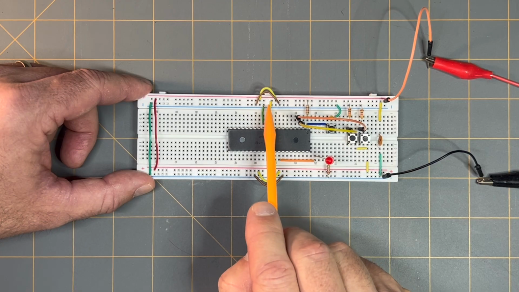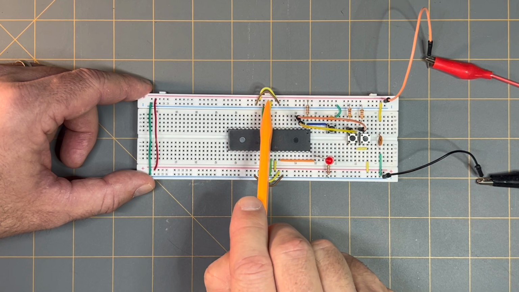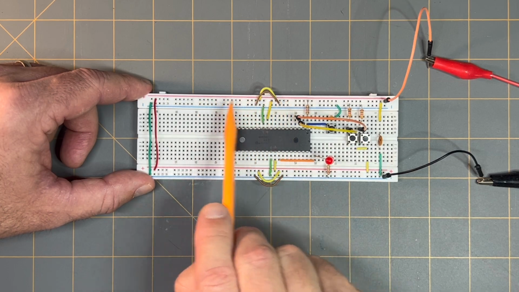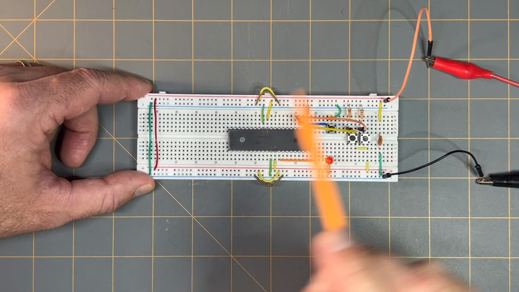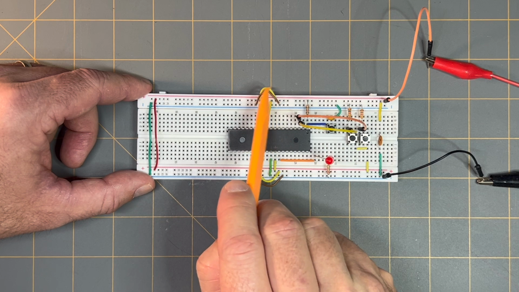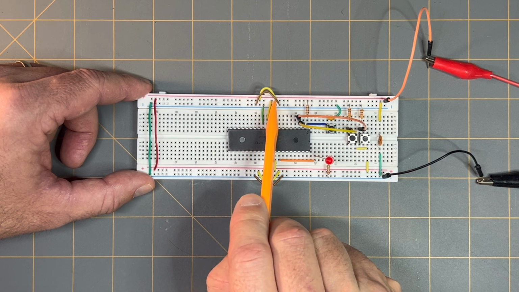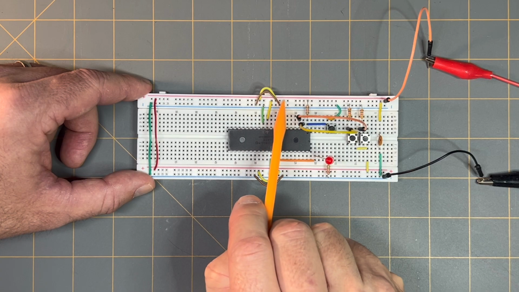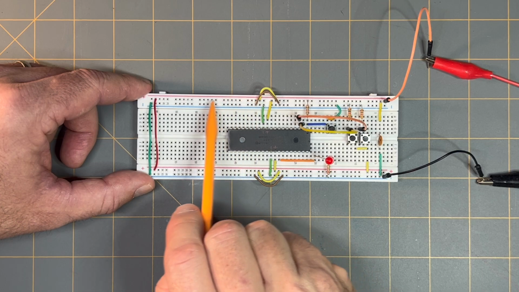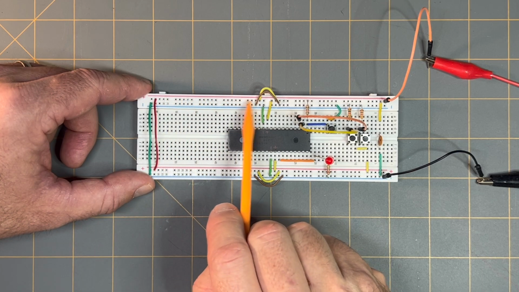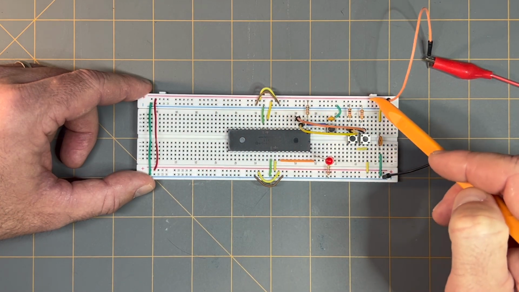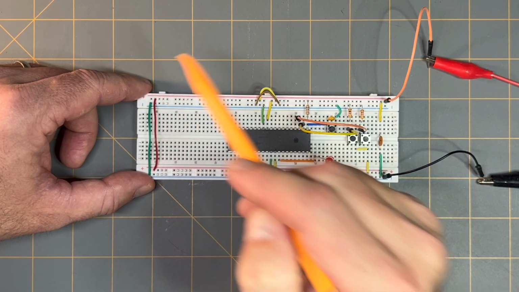This center gap here, which you might not be able to see clearly right now, isolates these two sides of the power rails until I made the connection for the positive with this yellow jumper wire, going from some point on this side to some point on the left side, or my left side. That continues this positive power rail all the way through on this side of the breadboard.